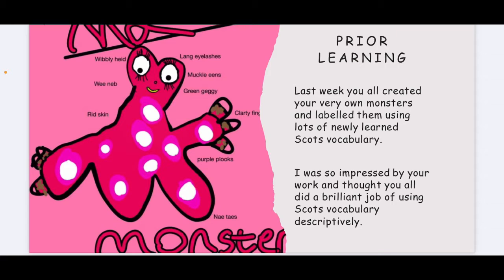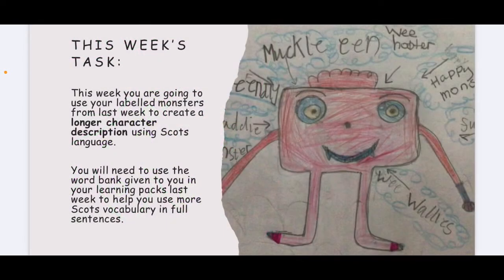Everyone used lots of their own words as well. You challenged yourself to find some new Scots words of your own, and you included lots of vocabulary in your descriptions. Well done, everyone. This week you are going to use your labelled monsters from last week to create a longer character description using Scots language.